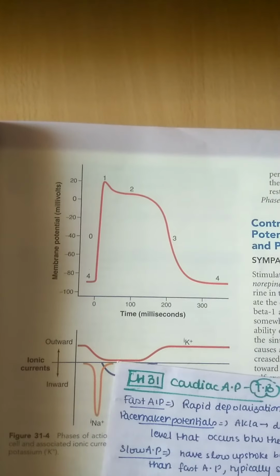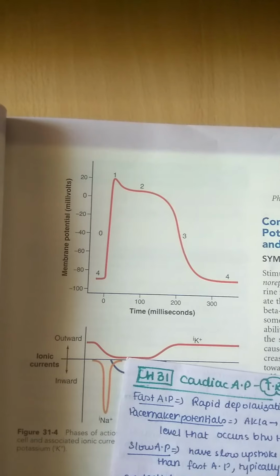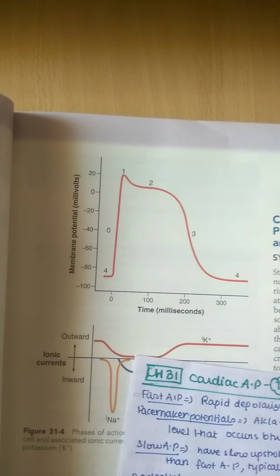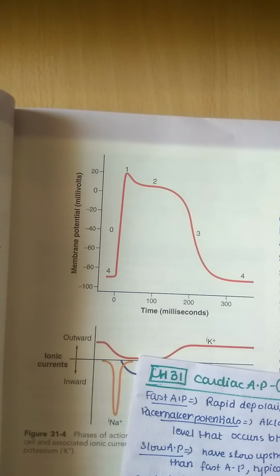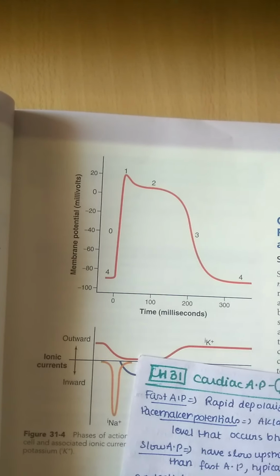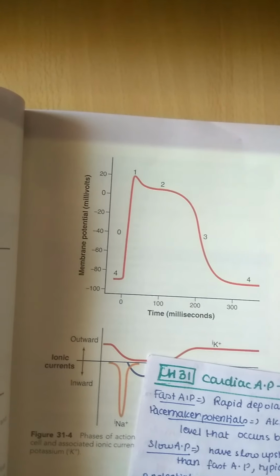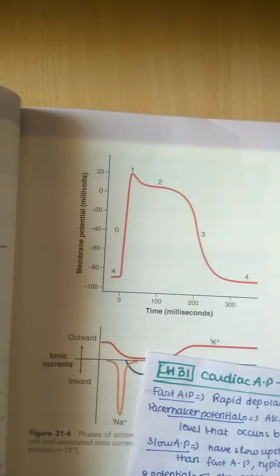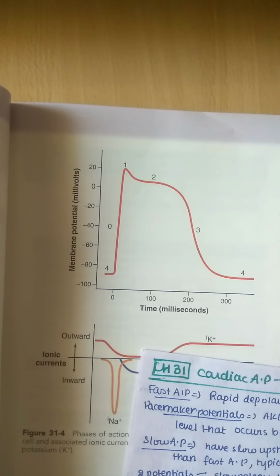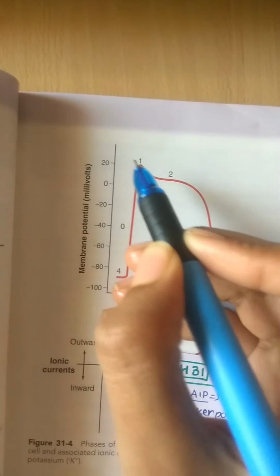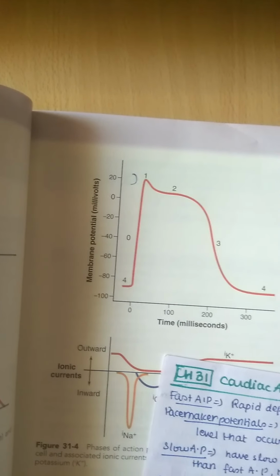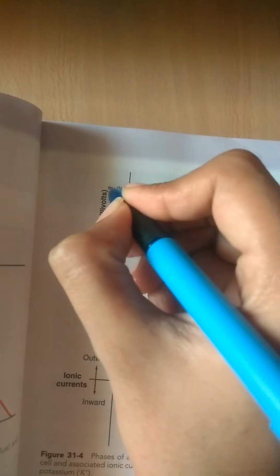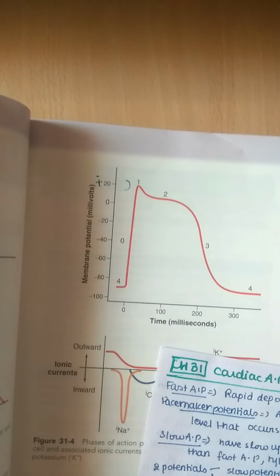Phase 0 is called depolarization, everyone knows. So here what happens? Sodium channels open and depolarize, and the membrane potential becomes positive. Next the voltage gated sodium channels open and permit rapid inflow of sodium into the cell. So the membrane potential now reaches about plus 20. You can see here reaching about plus 20, right? It reaches plus 20 before the sodium channels close. So that completes phase 0.